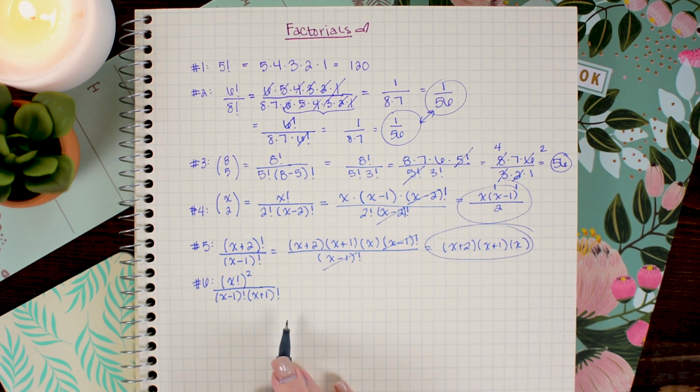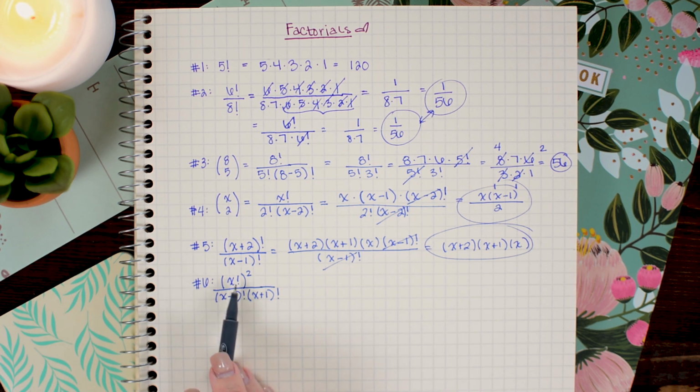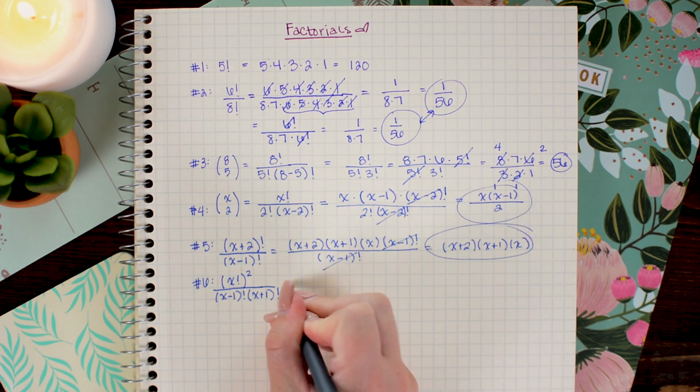Okay, so for the last problem, I tried to come up with something really tricky for you guys. I have an x factorial squared. So notice that I have parentheses around the x factorial and then the power of 2 on it. So that means I have x factorial times x factorial in the numerator. And then in the denominator, I have x minus 1 factorial multiplied with x plus 1 factorial. So the first thing, let's go ahead and just rewrite x factorial squared as x factorial times x factorial.